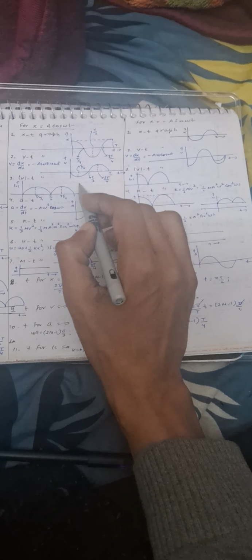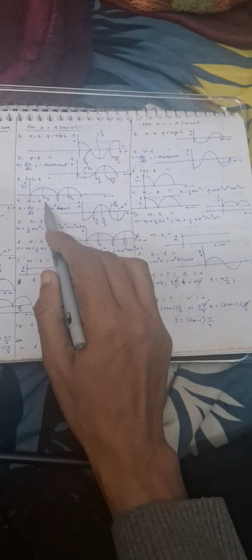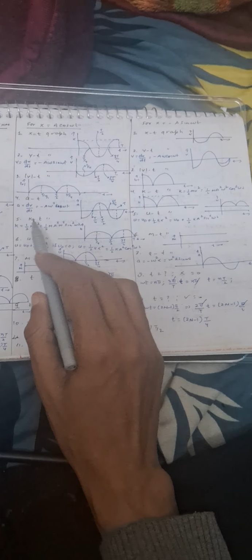Next is the speed-time graph. So speed is the magnitude of velocity. It will be like this. Next is the acceleration-time graph. Acceleration is dv by dt, which is minus a omega square cos omega t. So the graph will be like this. Next is the K-t graph. So K is half mv square. The graph will be like this.